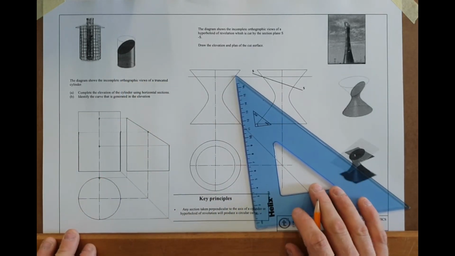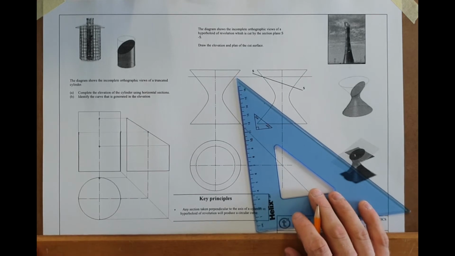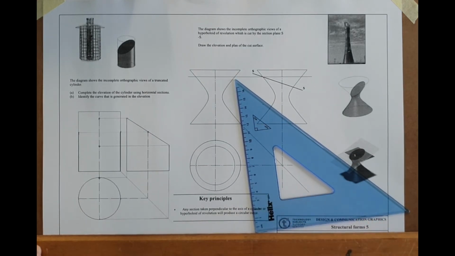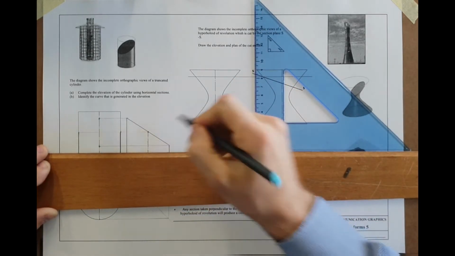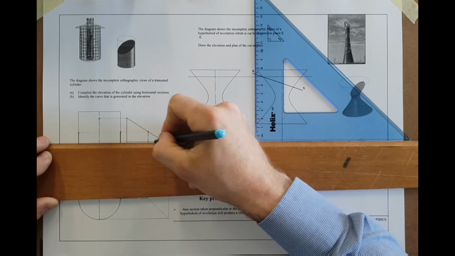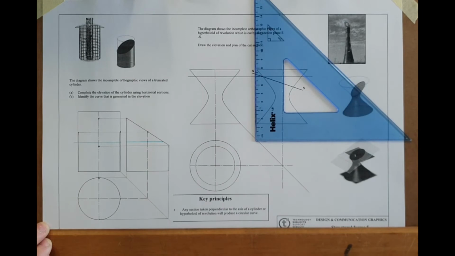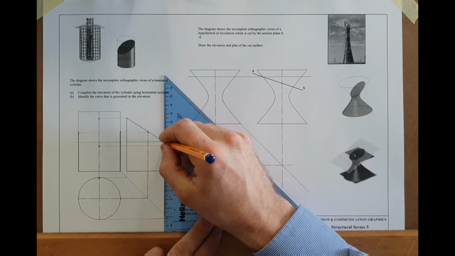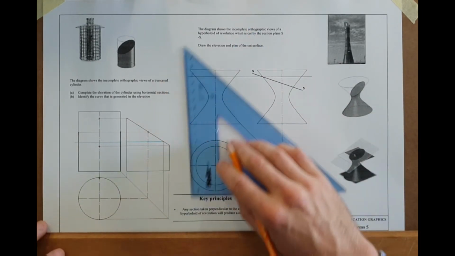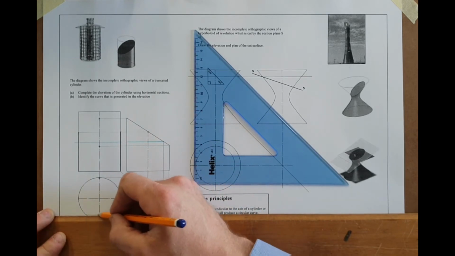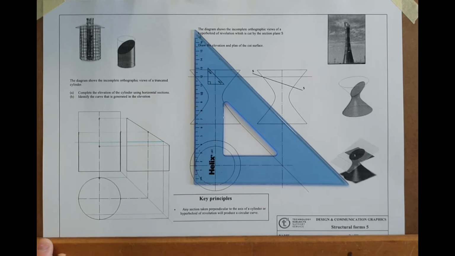Next up, they've asked me to do some horizontal sections. I'm just going to go random here, random positions. There's one horizontal section through the object, which is there. That horizontal section comes out onto the curve here, which is those 2 points, just like that. What does the actual horizontal section look like?